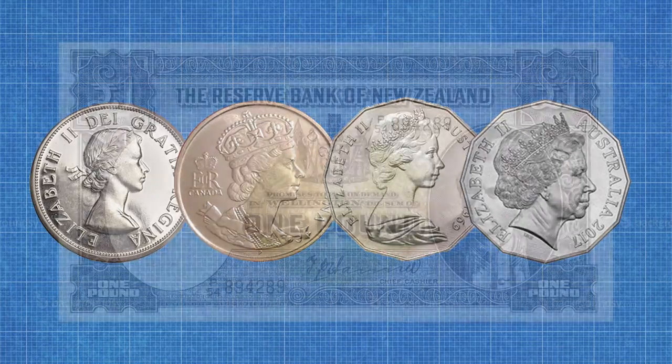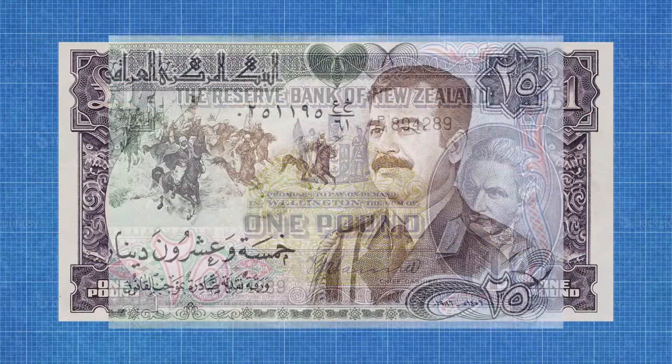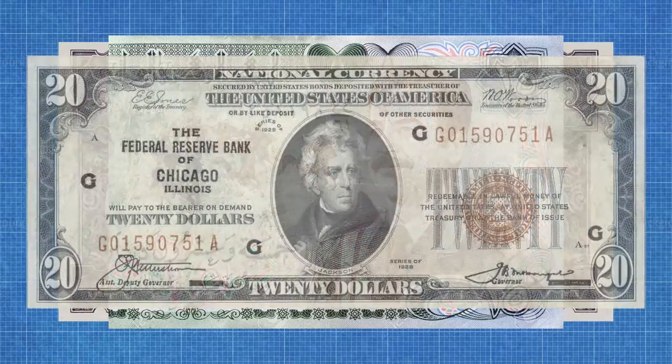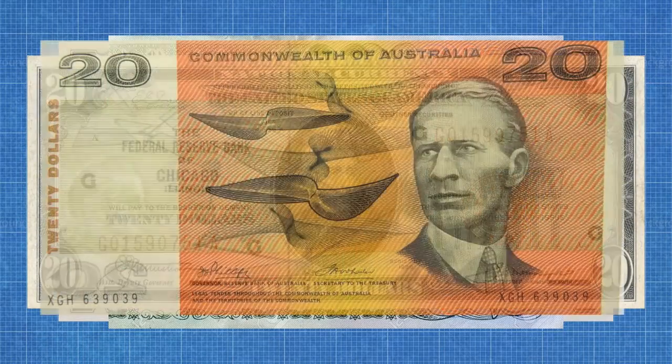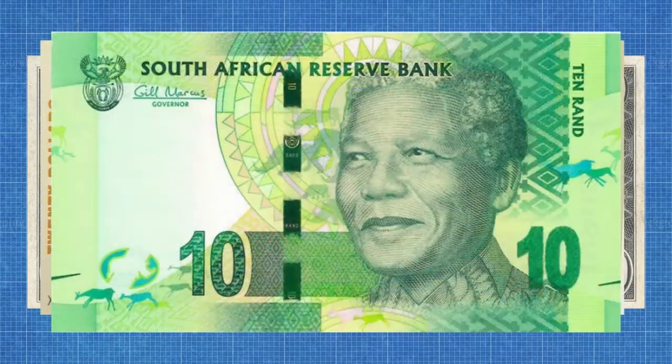Here's some other examples of people's images on money. What do they have in common? There's royalty, politicians, heads of state, cultural icons, animals, heaps of weird things.